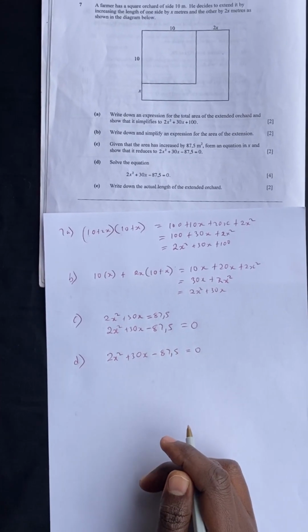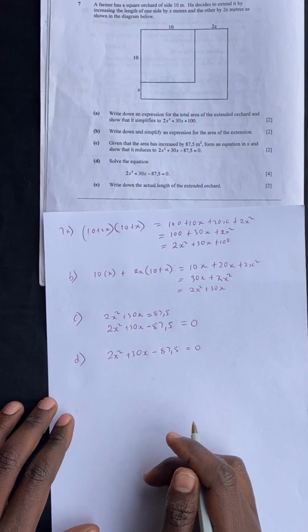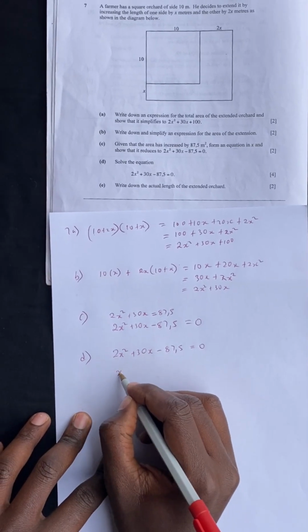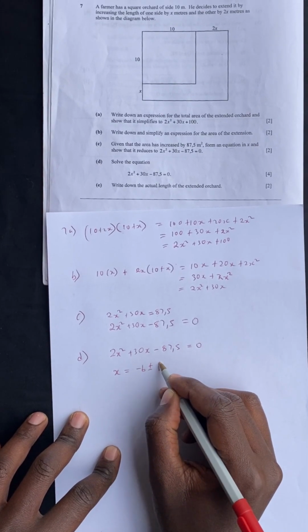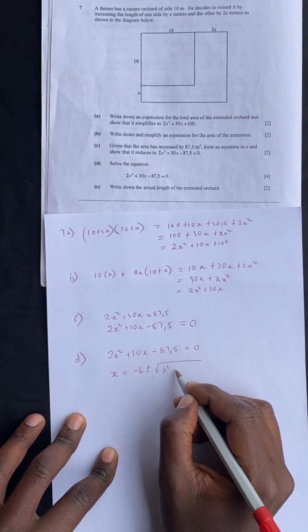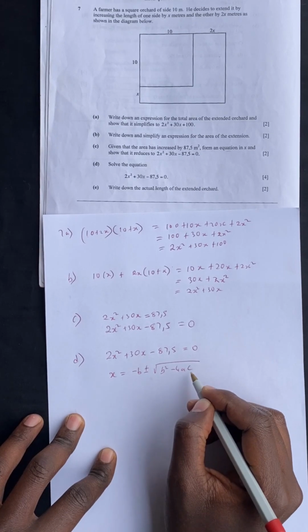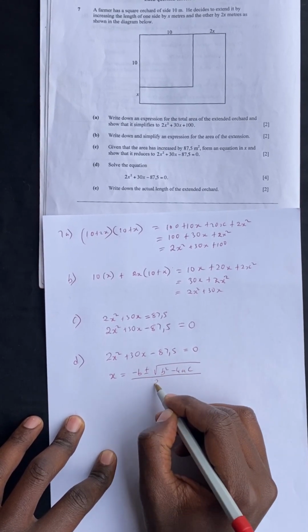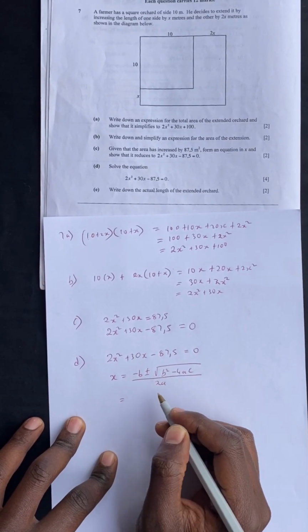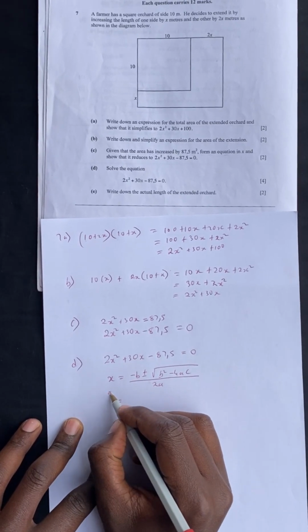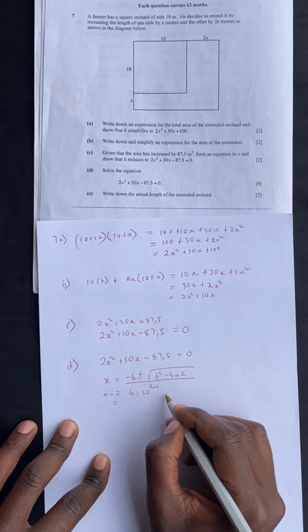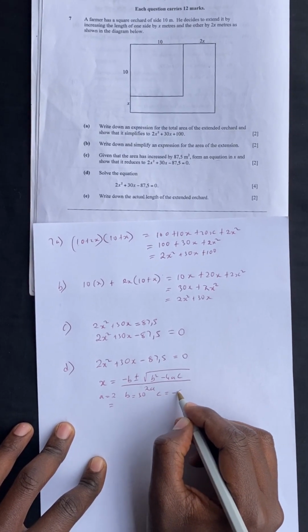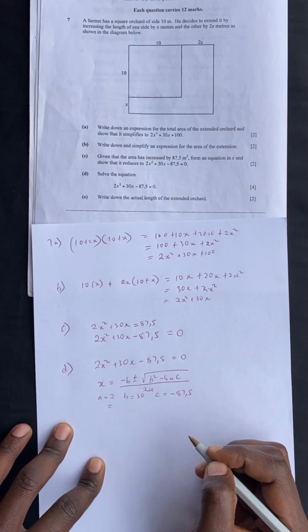In order to solve this, we are going to use the quadratic formula, which states that x is equal to minus b plus or minus the square root of b squared minus 4ac, all over 2a. So here our a is equal to 2, our b is equal to 30, our c is equal to minus 87.5.